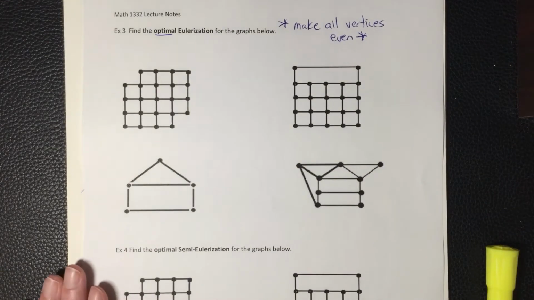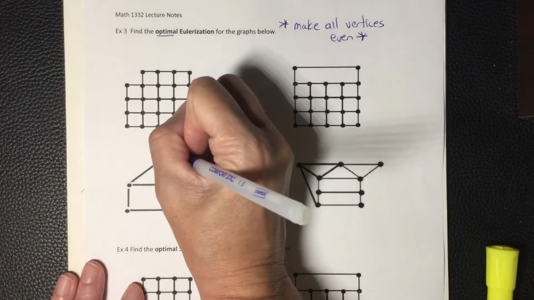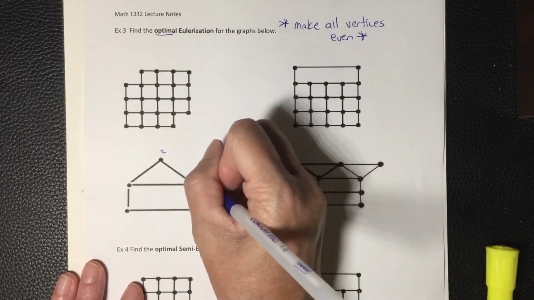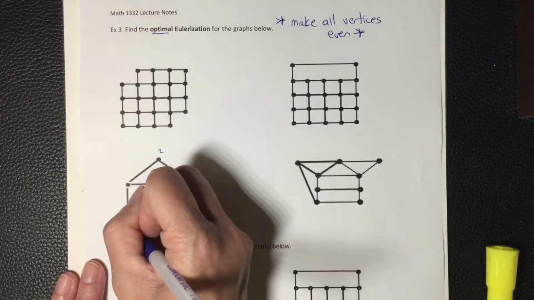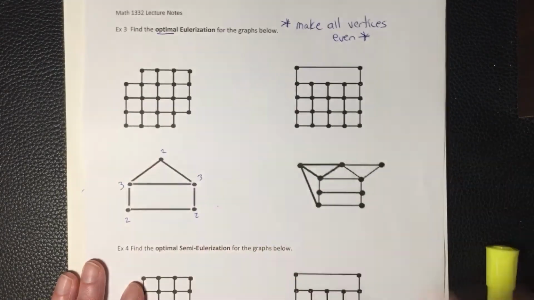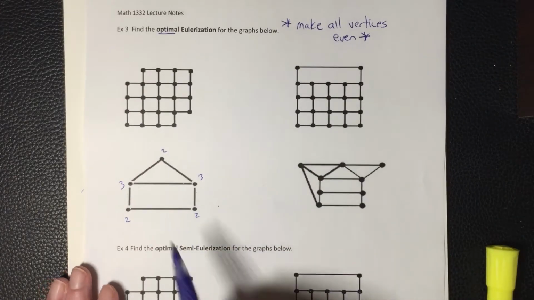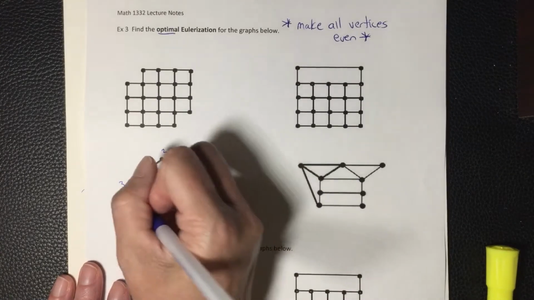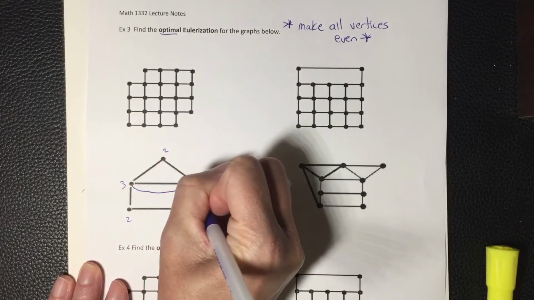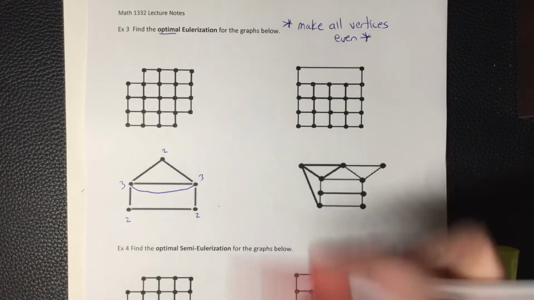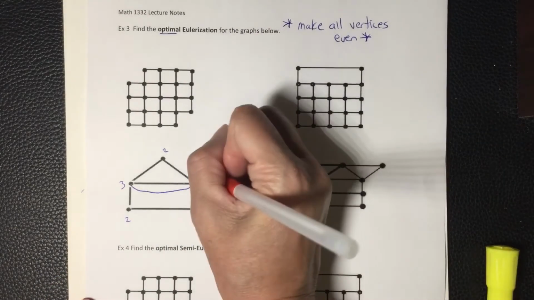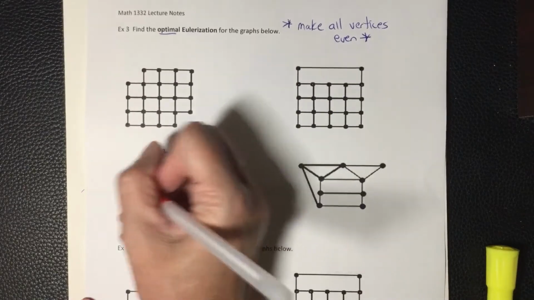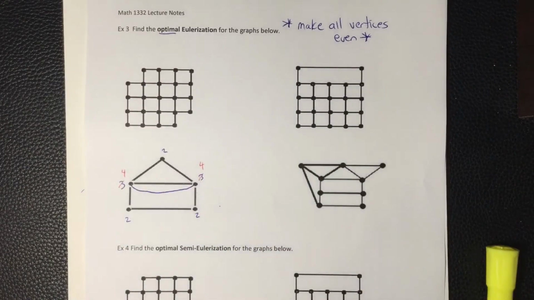First thing we have to do is figure out which vertices are odd so that we can make them even. So here we have a 2, here we have a 3, here's a 2, and a 1, 2, 3. So since there's only one odd pair, this is pretty easy. I do want to make sure they're already connected, and they are. So that means I can draw an extra edge in there. And now my degree is 4. All right, I have all even vertices, and therefore I can find an Euler's circuit.